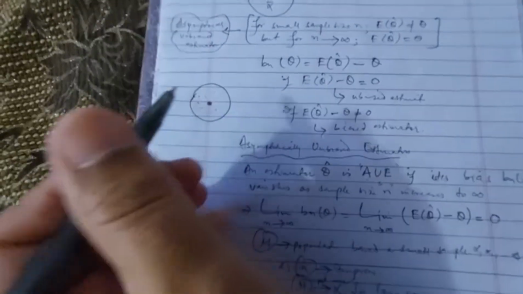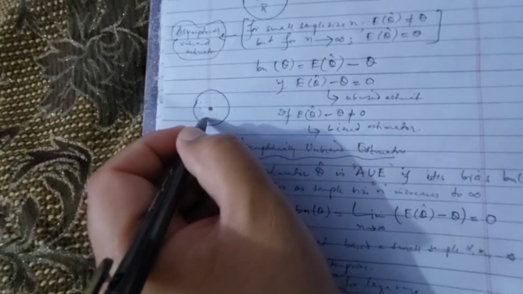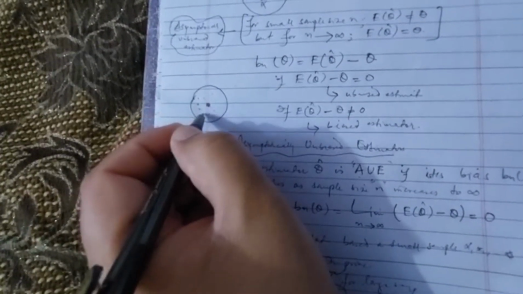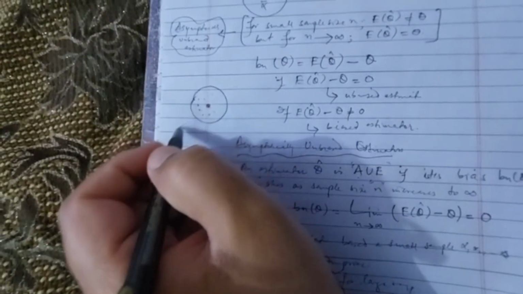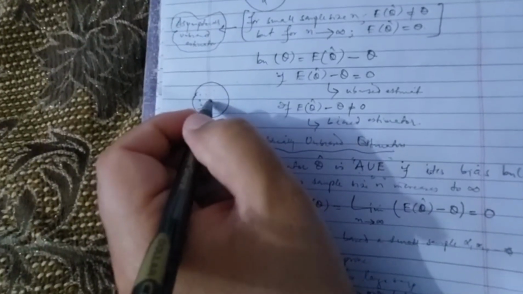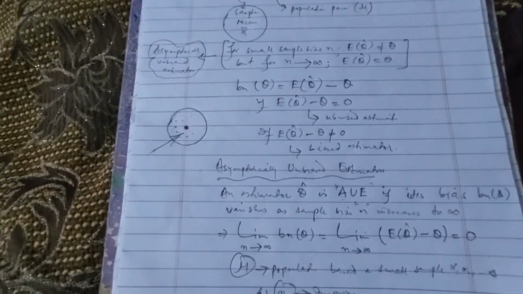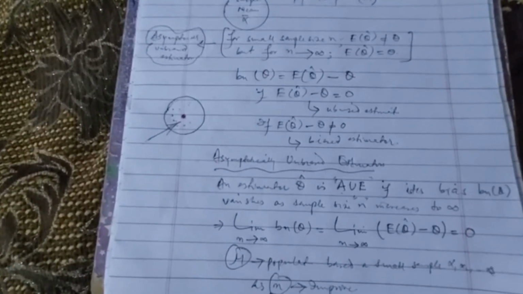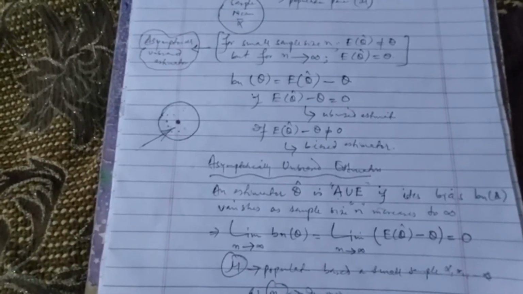But the asymptotically unbiased estimator, initially it will hit somewhere off the center, but as it strikes a large number of arrows towards the target, it will ultimately hit the center point. So that is the interpretation of asymptotically unbiased estimators. Now I will solve an example on this, and I hope you will understand.